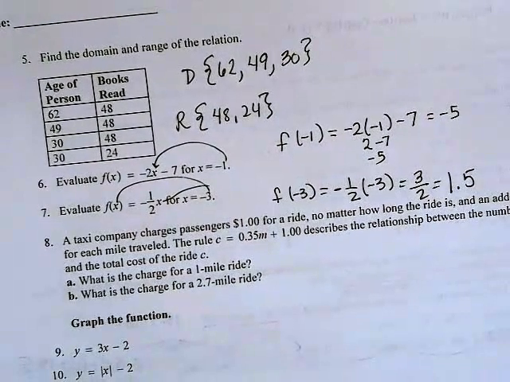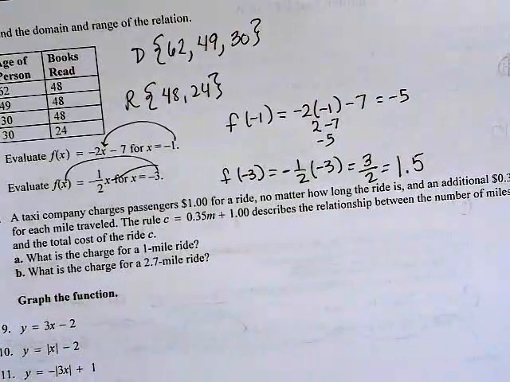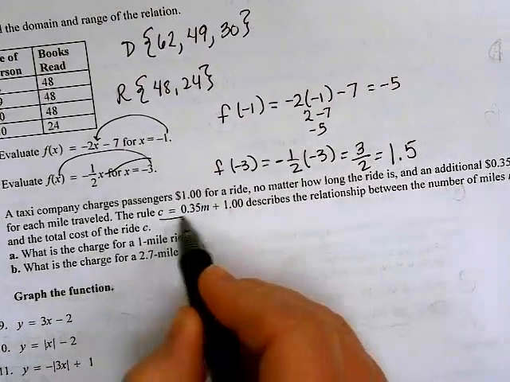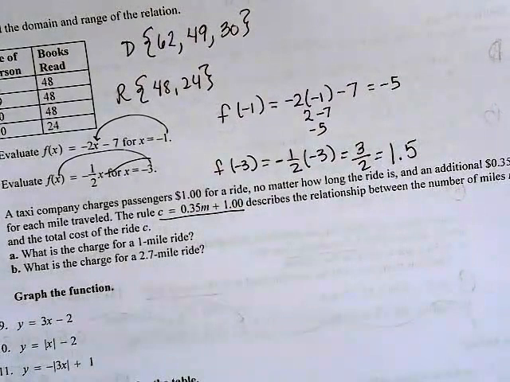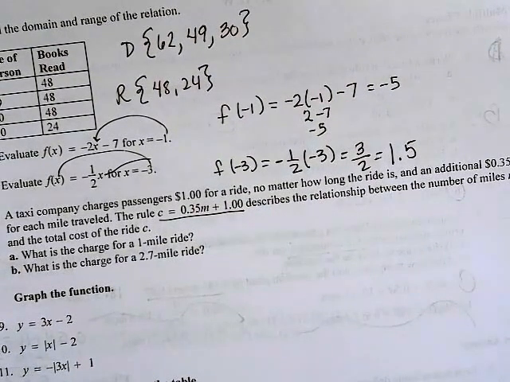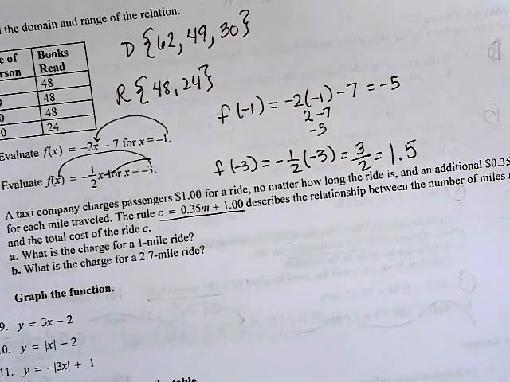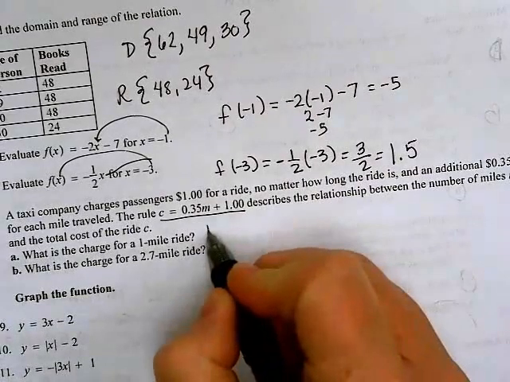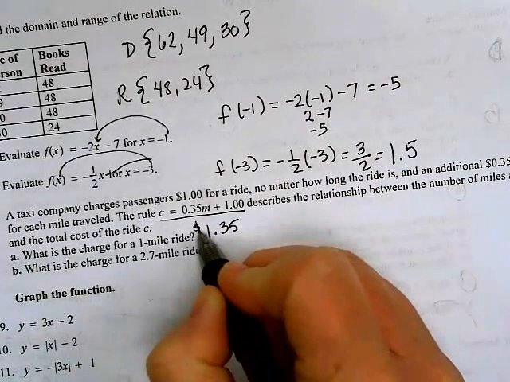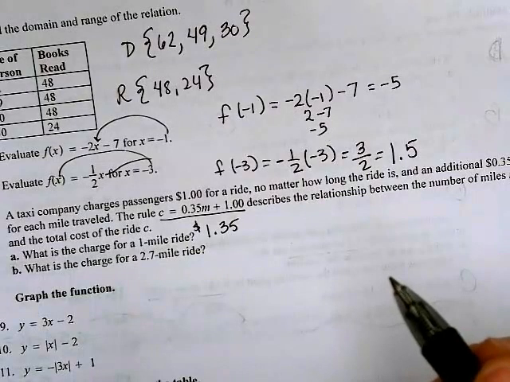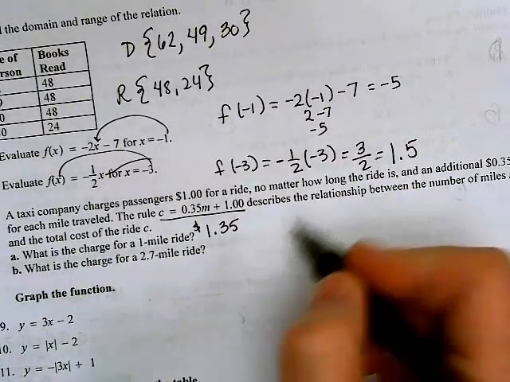Number 8, a taxi company charges passengers $1 for a ride, no matter how long the ride is, and an additional 35 cents for each mile traveled. Here's the rule. It describes the relationship between the number of miles and the total cost for the ride. What is the charge for a 1-mile ride? What'd you get? $1.35. Does everybody understand where I got that? Yes? What did you get for a 2.7-mile ride?